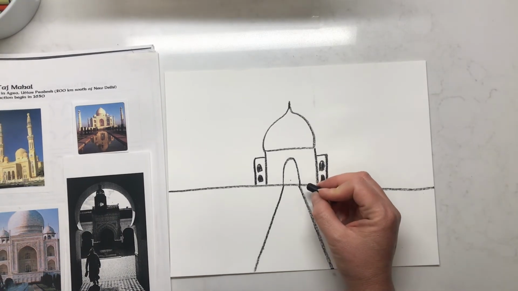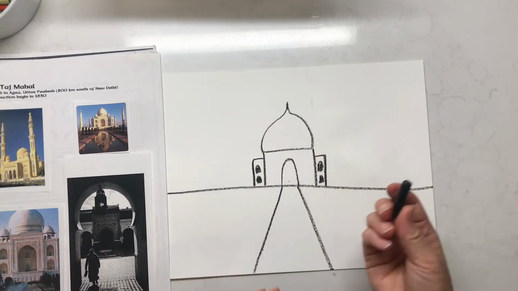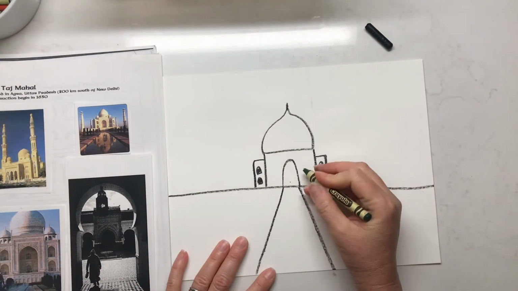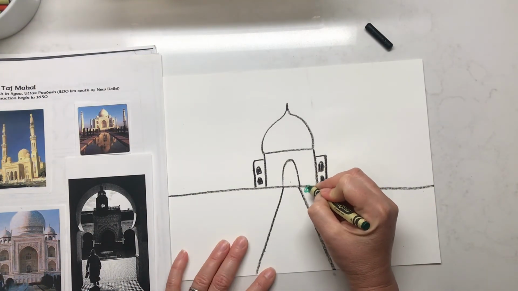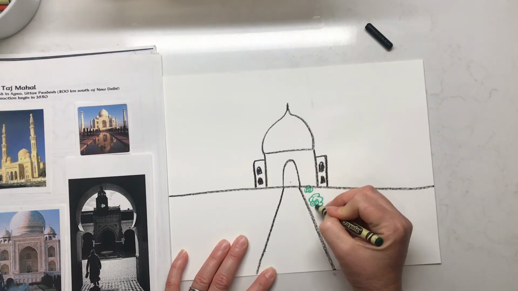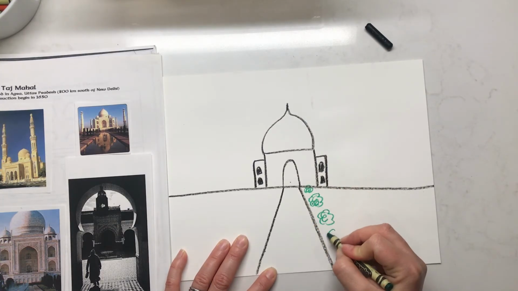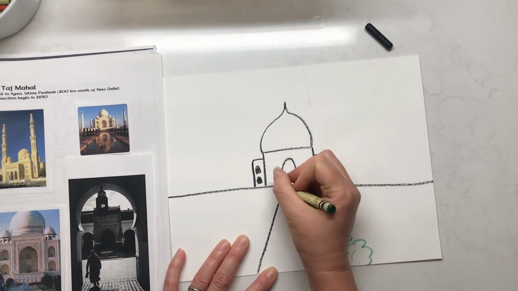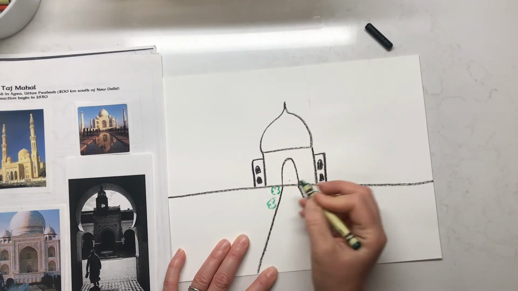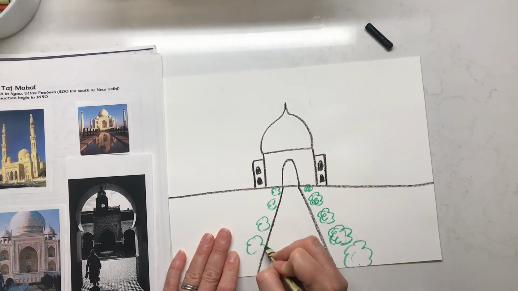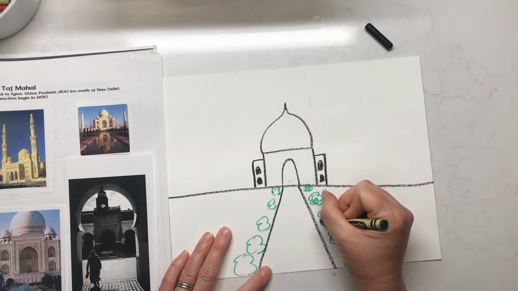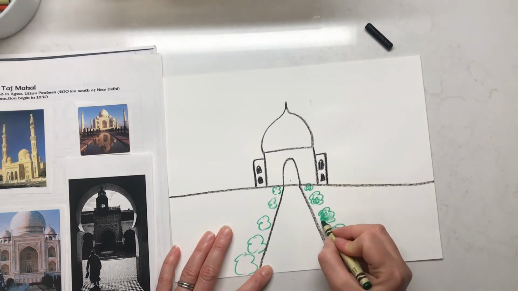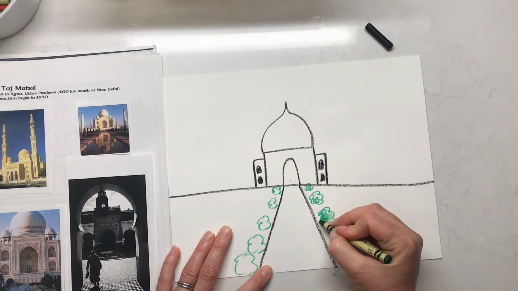So then you can have the students bring in the different colors and put their bushes in there that are getting bigger as they get closer. And you can fill these in more, of course. And then go back and color them. And you could, again, add that perspective, like, oh, we've got the bushes here.